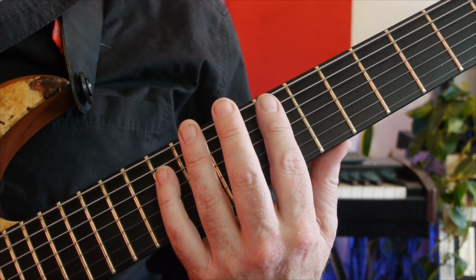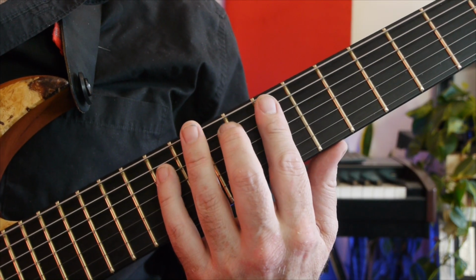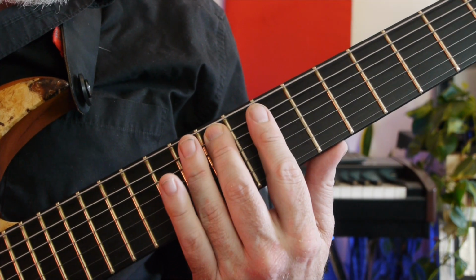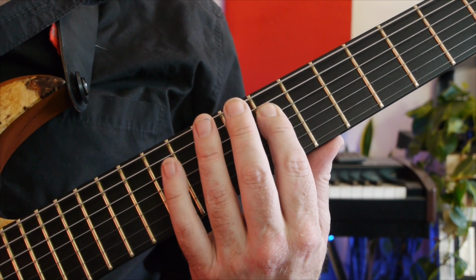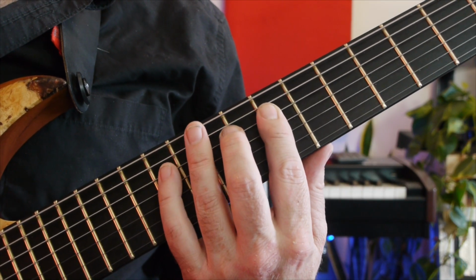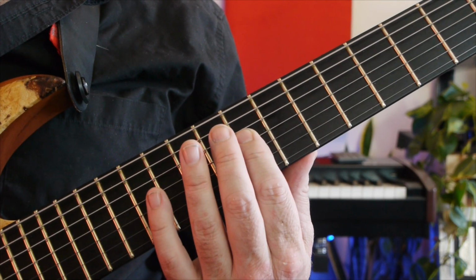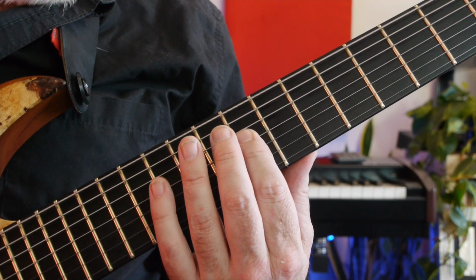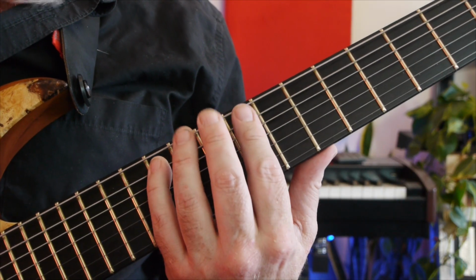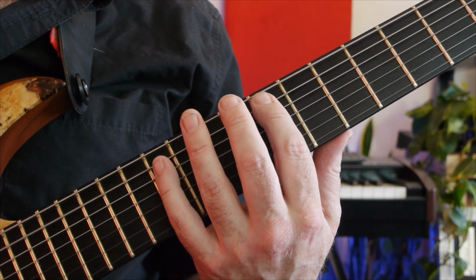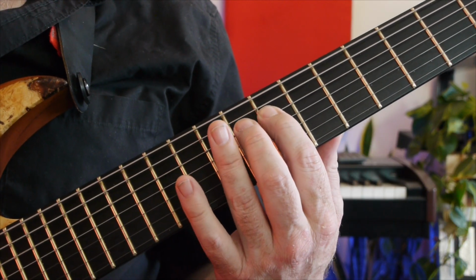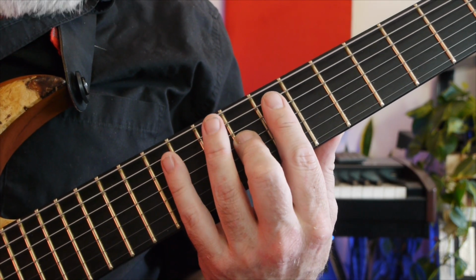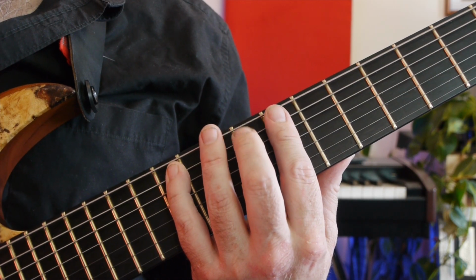And then from there, it's going from the A to D. Now that's 5 steps down. And then it's going to the F, which is 3 steps up. And then it's going to the B, which is 4 steps up. And then it's going down to the E, which is 5 down. So you might think, okay, up a 6th, down a 5th, up a 3rd, up a 4th, and down a 5th. Like so.